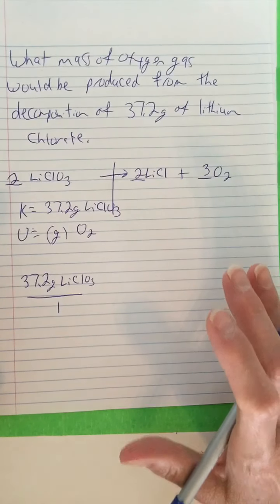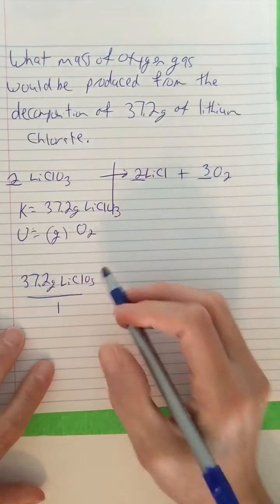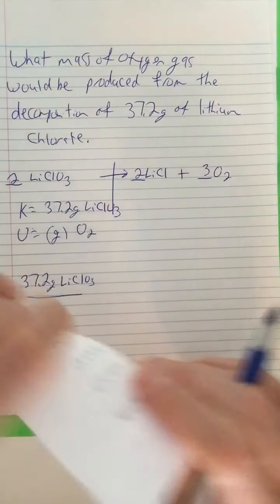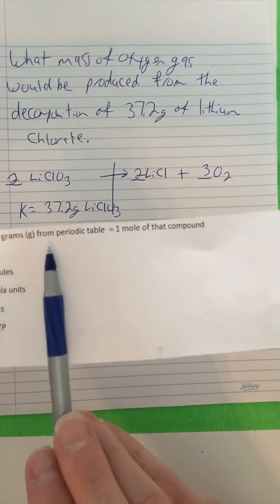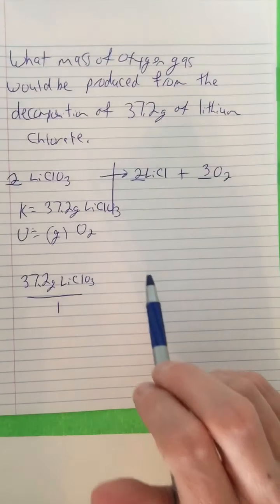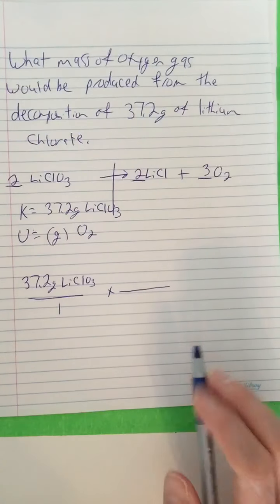I'm trying to go from grams to moles, okay? I'm trying to get rid of this grams of lithium chlorate. Well, I know that the molar mass of a compound in grams from the periodic table is equal to 1 mole of that compound. So I'm going to do it this way, just for people who like it like that.